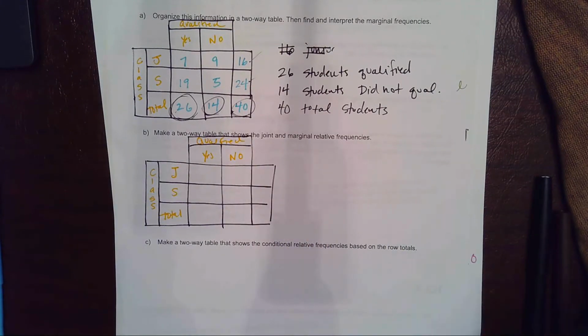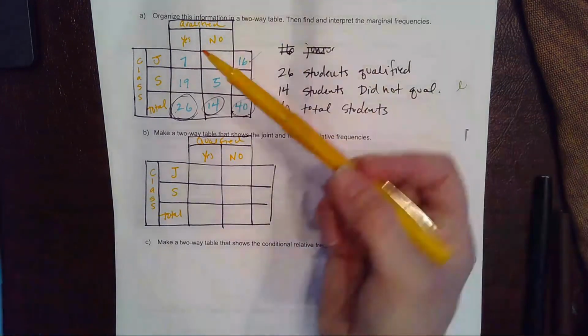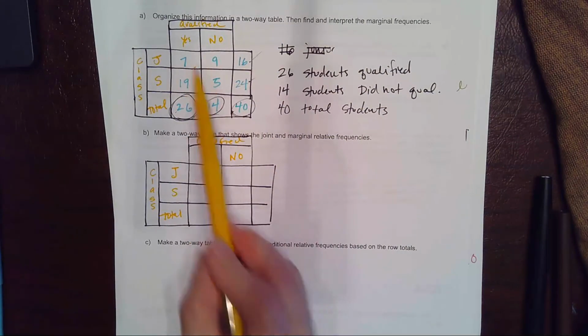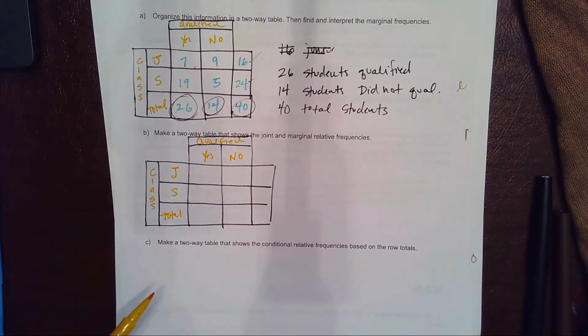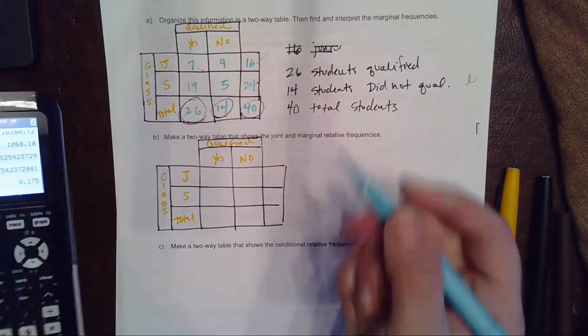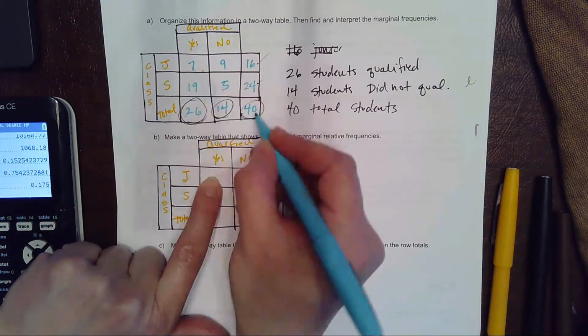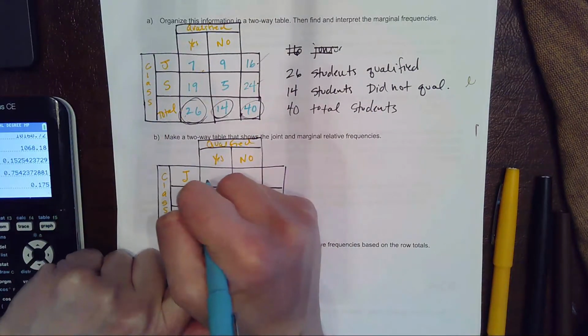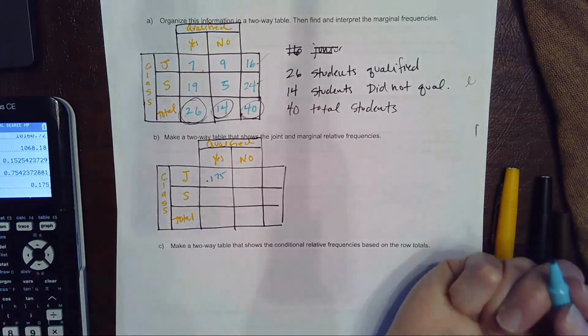So all we're really going to do is figure out these ratios. We're going to look at our two-way table and say 7 divided by 40. So 7 divided by 40 gives me 0.175. My joint frequency here is 7 divided by the total. So I got 0.175. And then I want you to just do the rest.